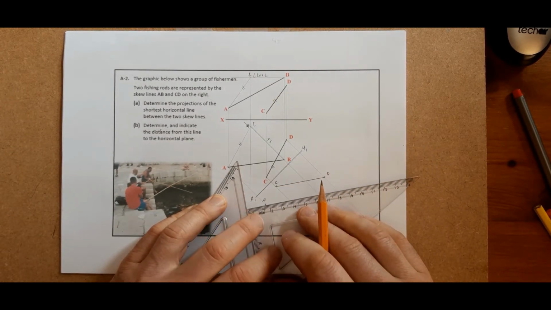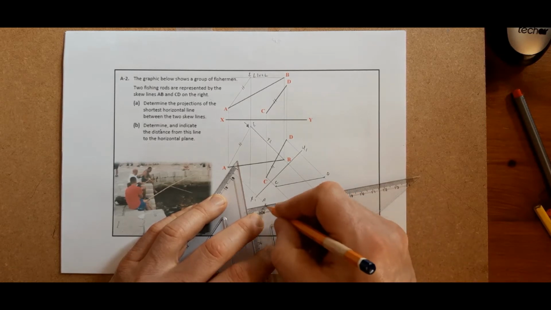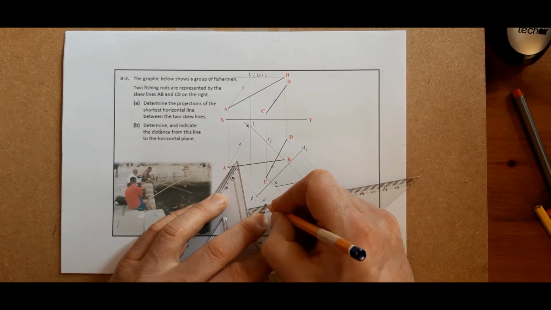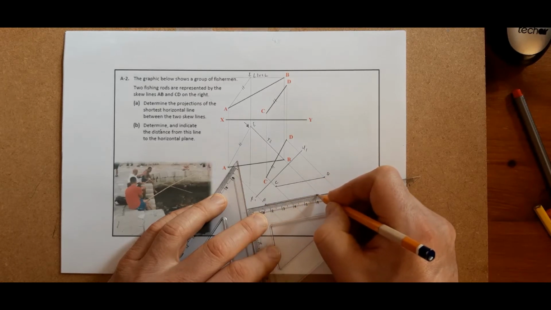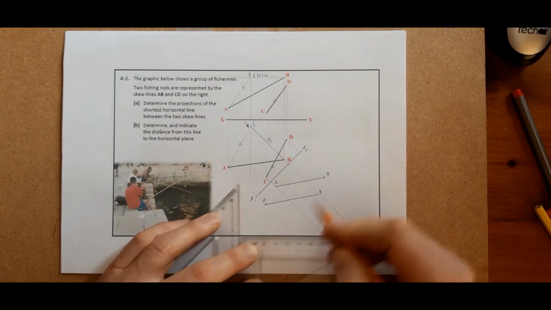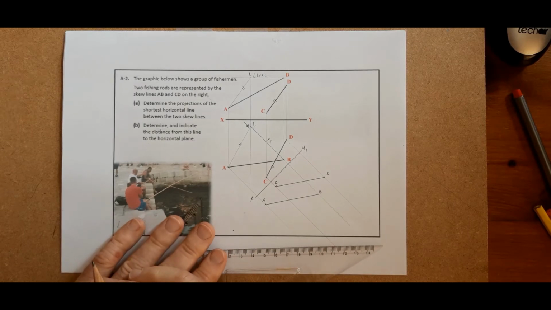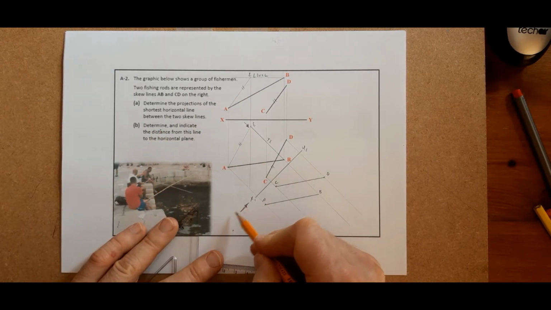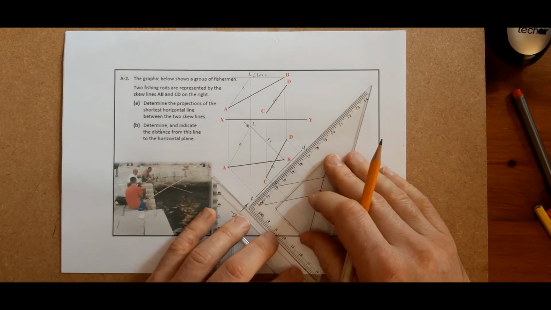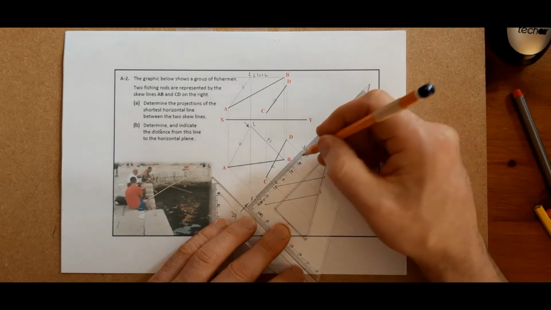I never do that, because they have to be parallel, so it'll be the same thing anyways. So we'll join this guy over now to hit B. Those, they're the two of them perfectly parallel. Now, when it's the shortest horizontal distance, that means you look in along here at the ground line.